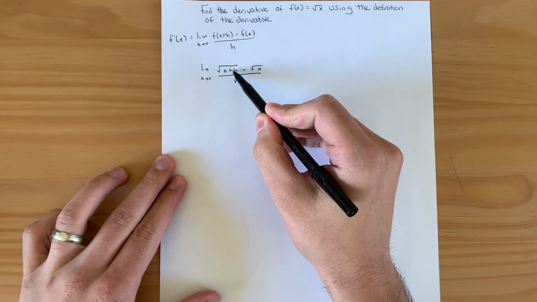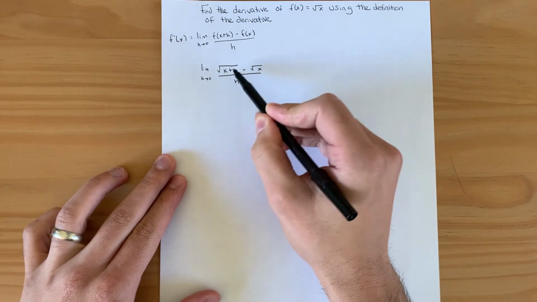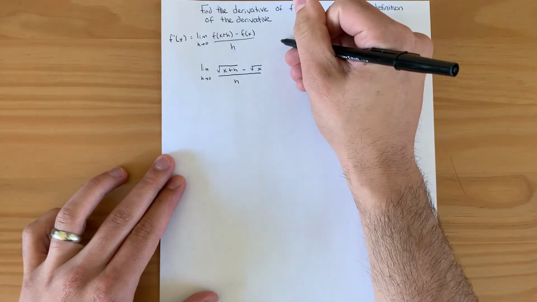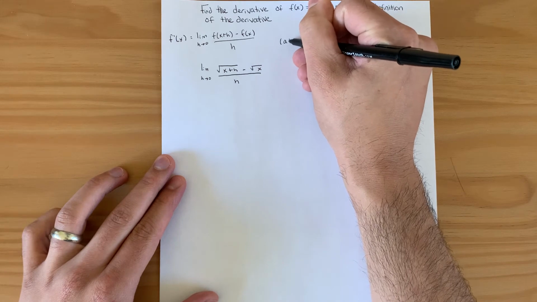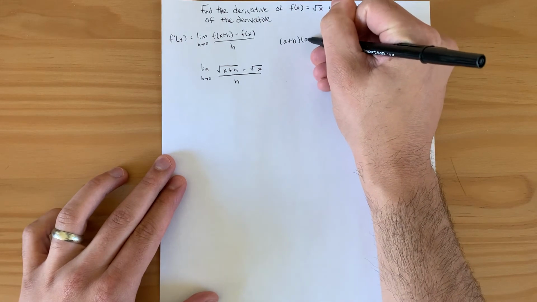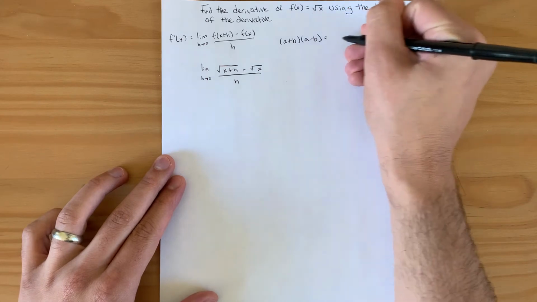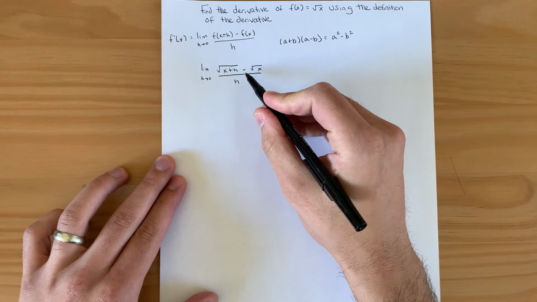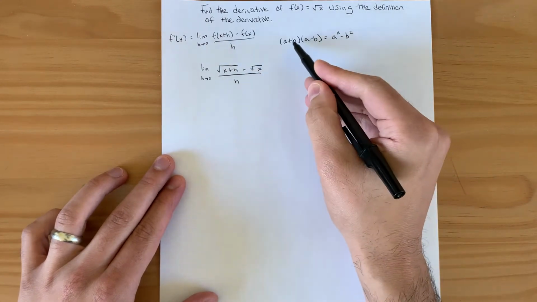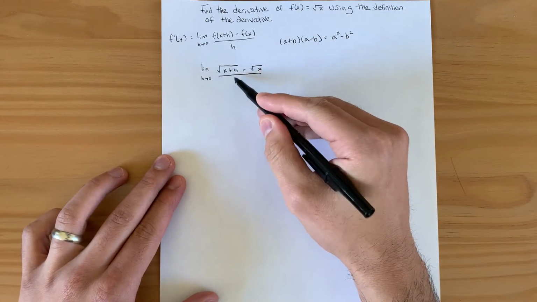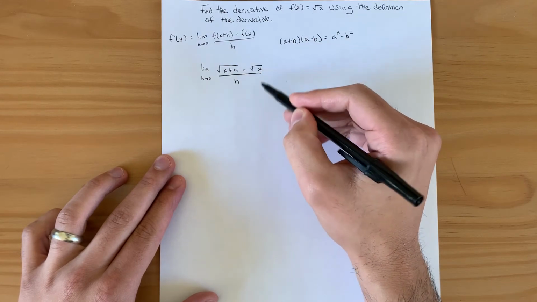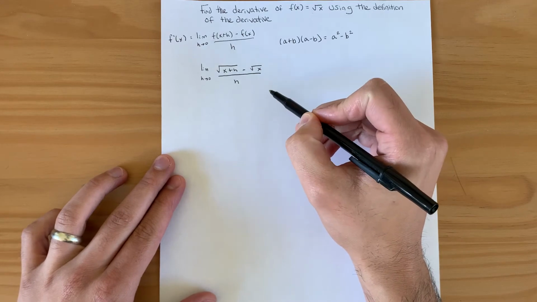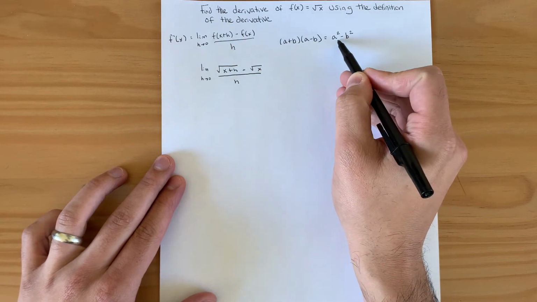We have an x plus h minus x, so it'd be really useful if we could get these square roots out of the numerator. And I want to remind you of a property. If we have a plus b times a minus b, this is equal to a squared minus b squared. And so we can use this property here. We can set a equal to the square root of x plus h, and b equal to the square root of x. And that will help simplify the expression by multiplying by a factor of 1 using this expression.